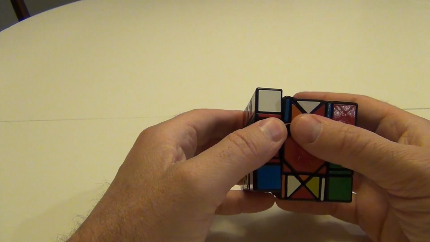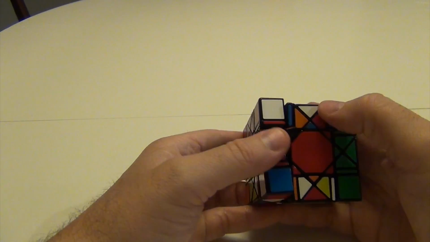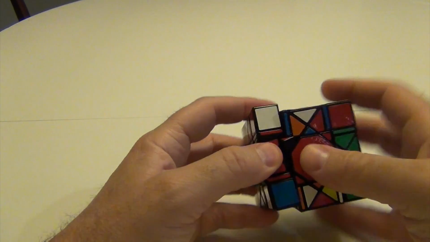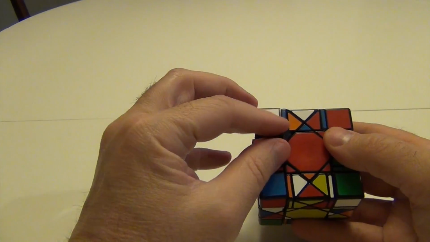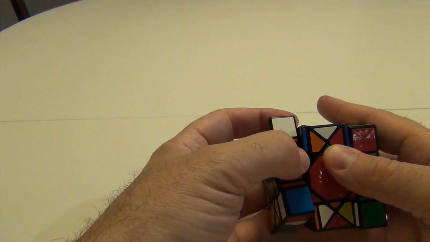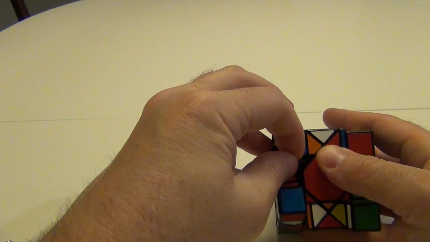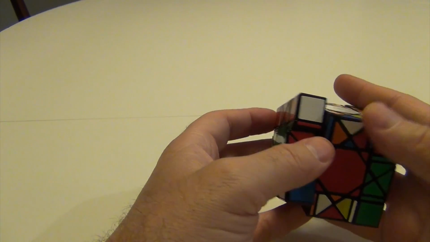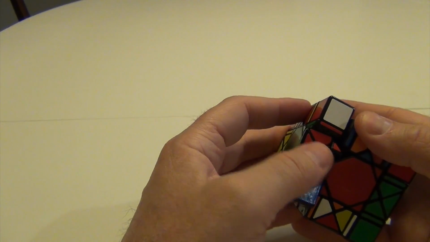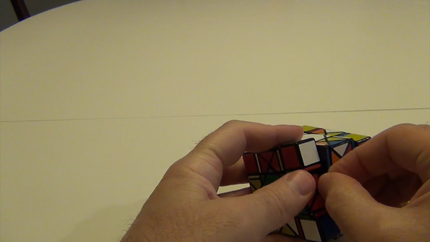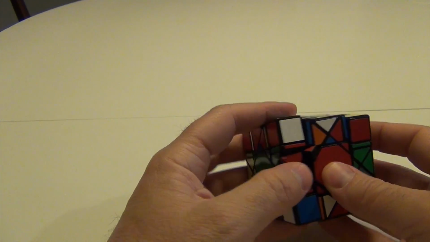Oops. No, no, no, no. Alright, you see that? This is a piece that is trying its darndest to pop on me. I'm doing the equivalent of puzzle chiropractic or osteopathic, trying to pop it back in.